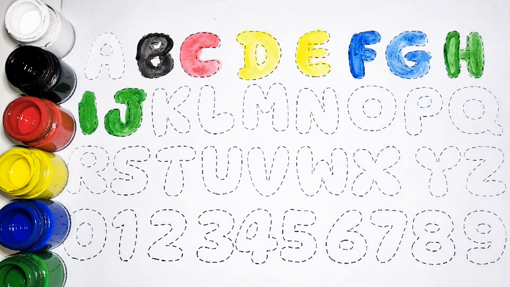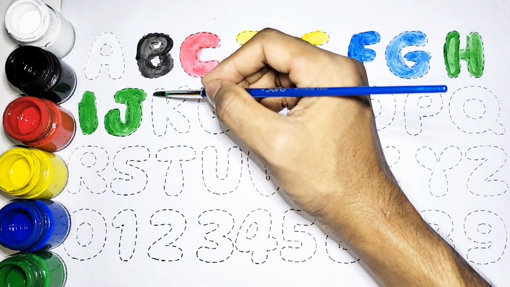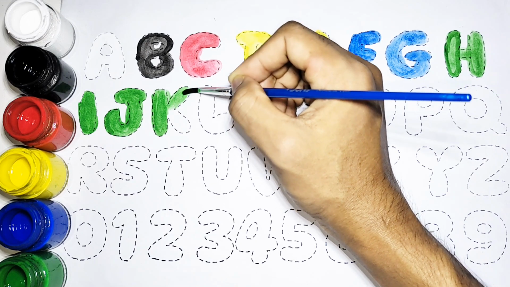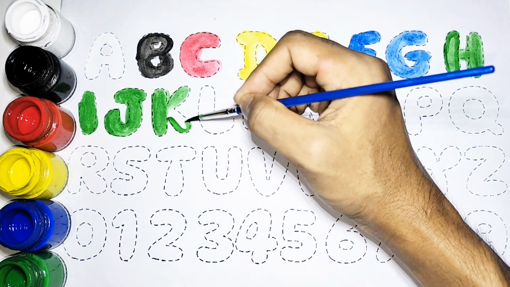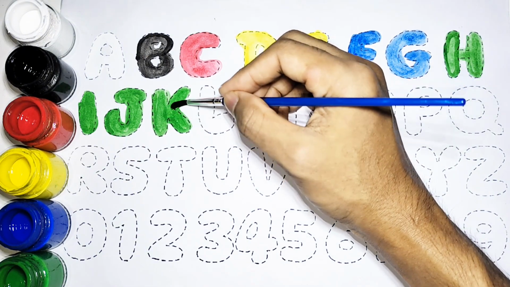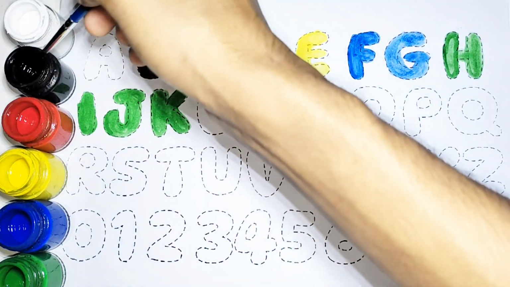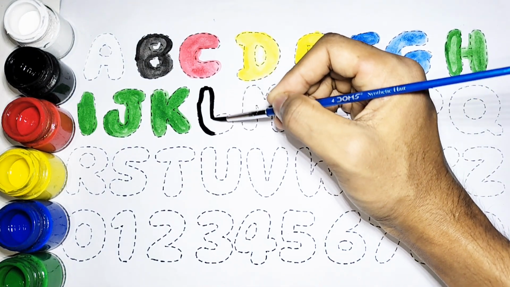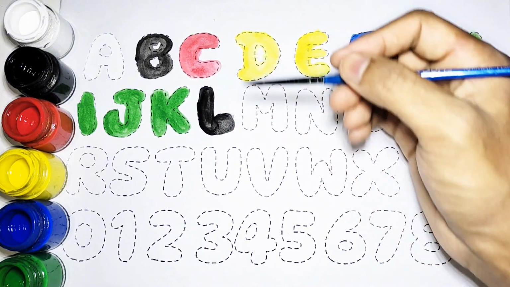And the next one is K. K for kite. Now we draw L and use again black color. L for lion.